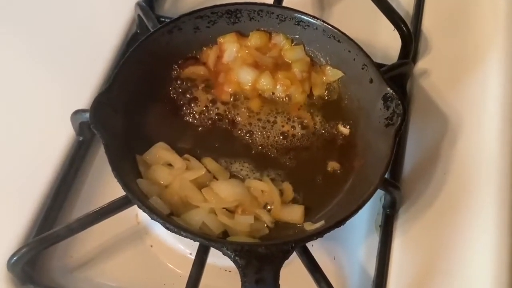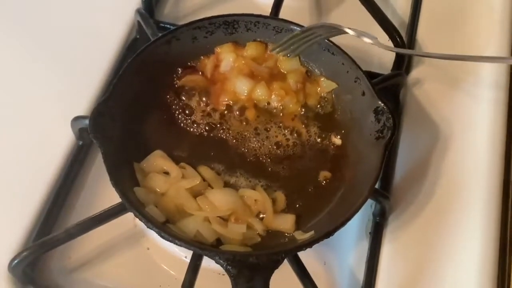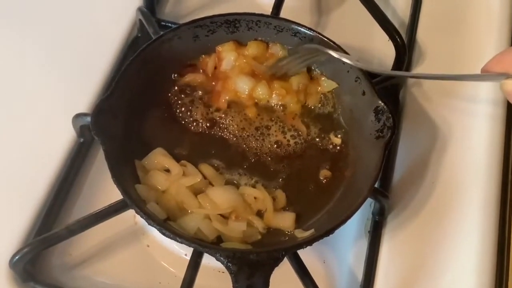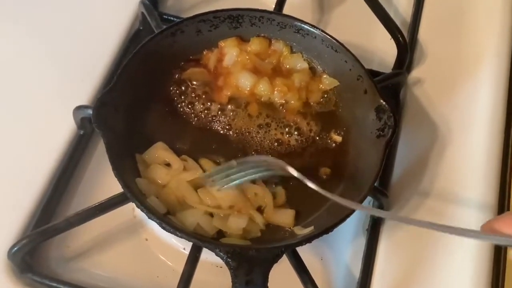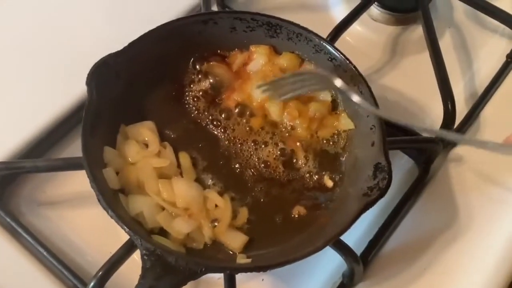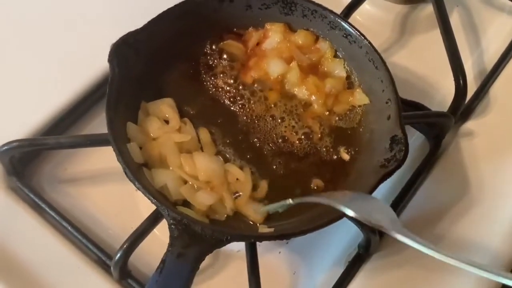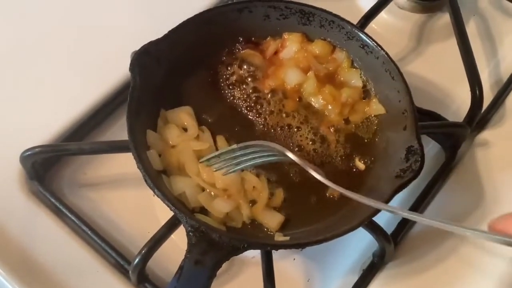Quick time lapse there. You can see these, the ones that started to brown almost instantly after I put them in there. These are the ones with the baking soda. These are ones without baking soda. You can see these have browned a lot. These are browning a little, but not quite as much.